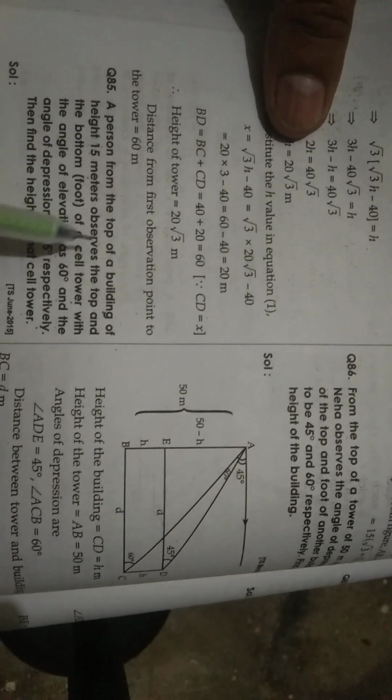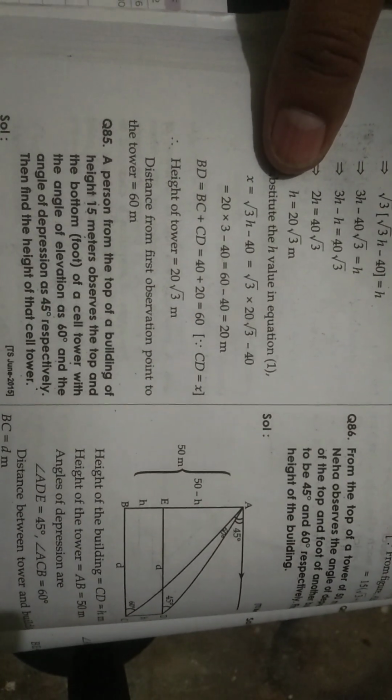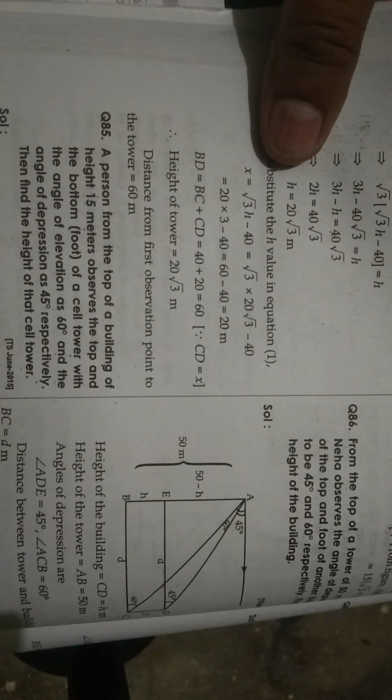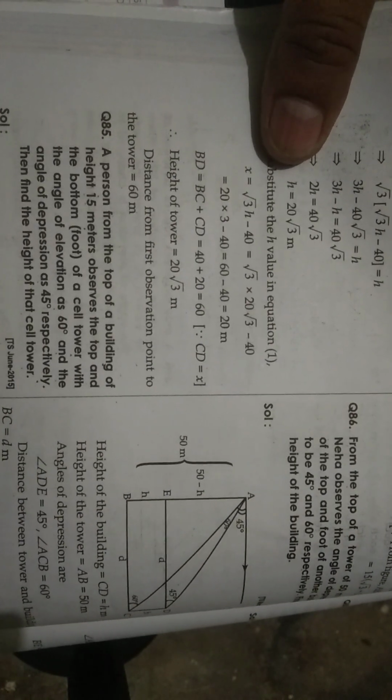Then find the height of that cell tower. Once again, a person from the top of a building of height 15 meters observes the top and bottom of a cell tower with an angle of elevation 60 degrees and angle of depression 45 degrees.